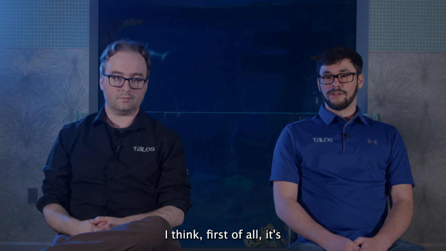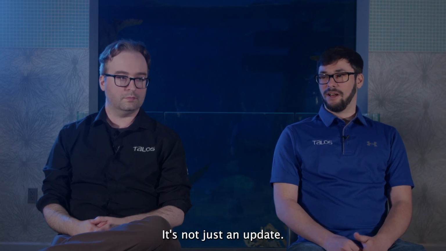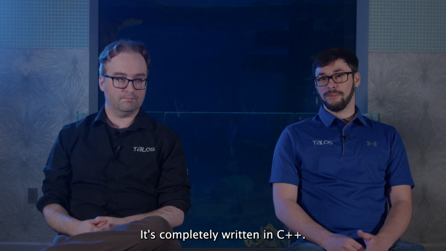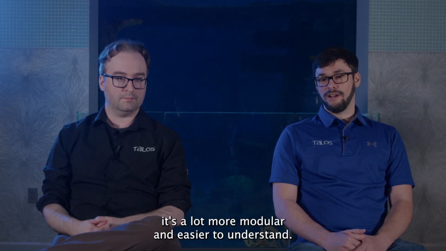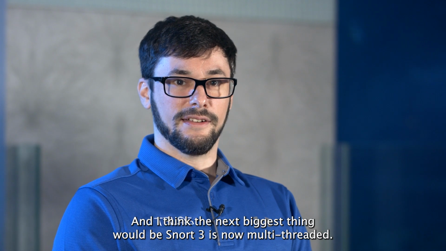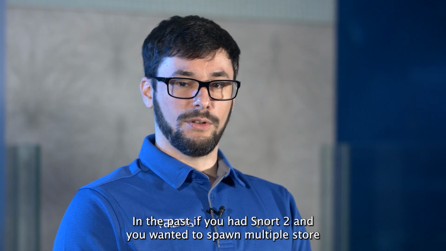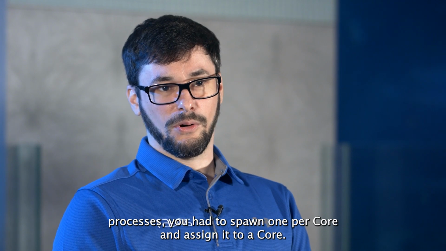Yeah, well, I think first of all, it's important to note that Snort 3 is a complete rewrite of Snort 2. It's not just an update. It's completely written in C++. And that makes it, especially for enthusiasts, a lot more modular and easier to understand, right? And I think the next biggest thing would be Snort 3 is now multi-threaded. In the past, in Snort 2, if you wanted to spawn multiple Snort processes, you had to spawn one per core and assign it to a core.